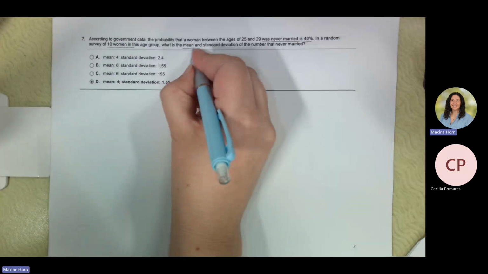All right, number 7. According to government data, the probability that a woman between the ages of 25 and 29 was never married, right, that's what they're asking or finding, is 40%. In a random survey of 10 women in this age group, what is the mean and standard deviation of the number that never married? So again, the P is whatever it is that they are asking for, not necessarily a positive thing or a negative thing.